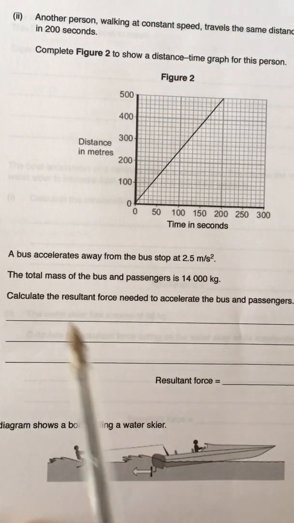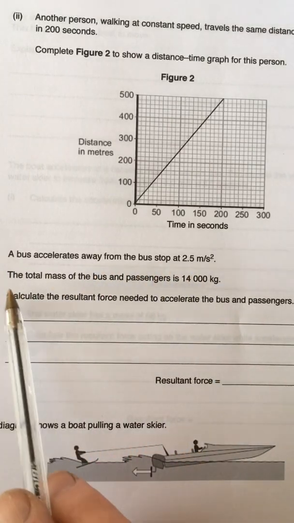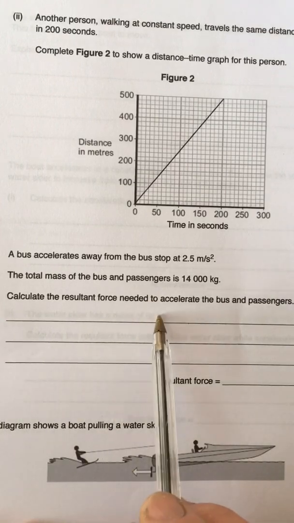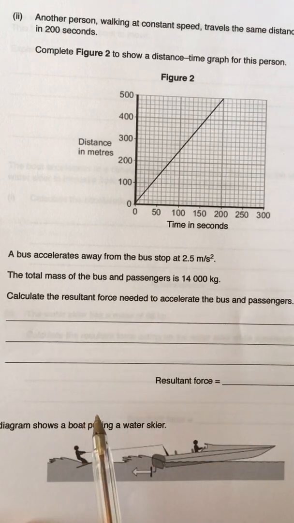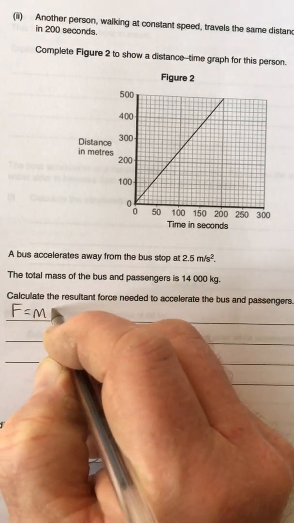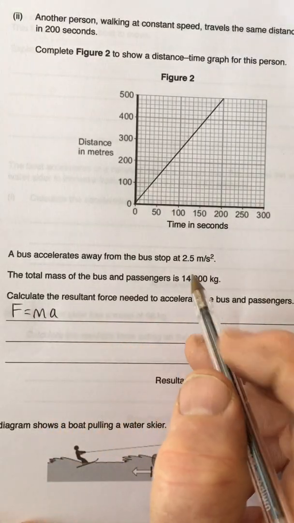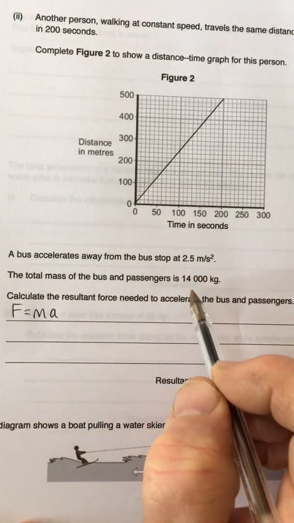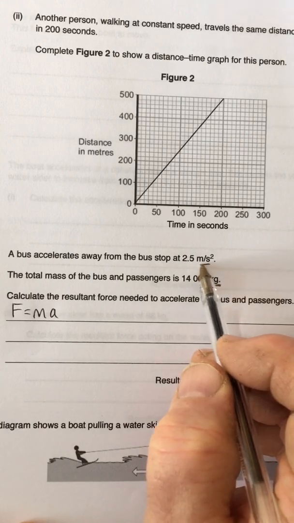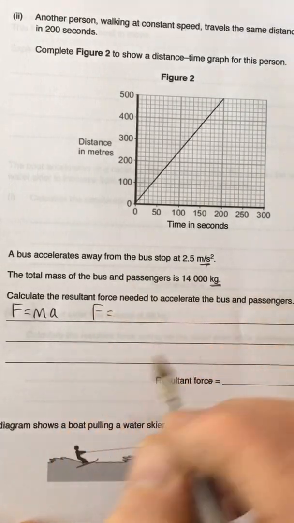A bus accelerates away from the bus stop at 2.5 metres per second squared. The total mass of the bus and passengers is 14,000 kilograms. Calculate the resultant force needed to accelerate the bus and passengers. So the equation I need for this, Newton's second law, F equals ma, force is mass times acceleration. In this instance, I just check the units. The mass is 14,000 kilograms, that's okay. The acceleration is in metres per second squared, that's okay. So I can say F equals, and you put the figures in.